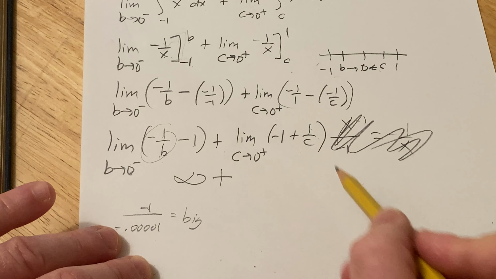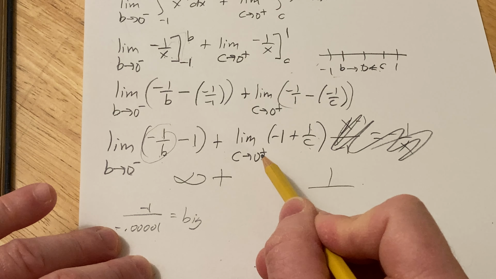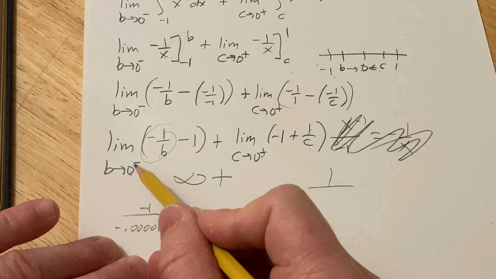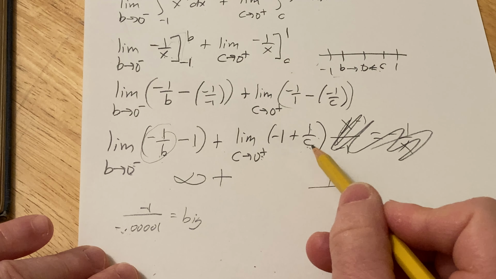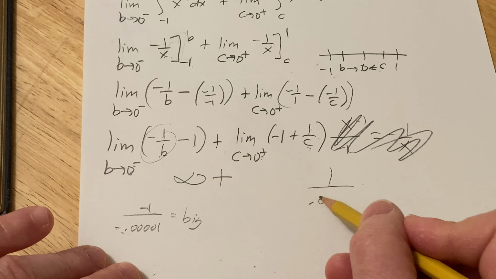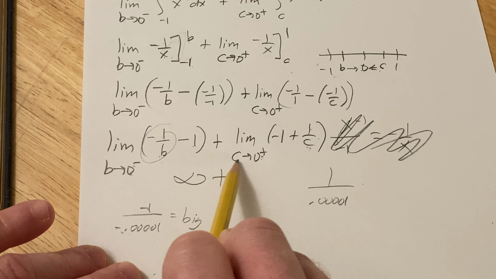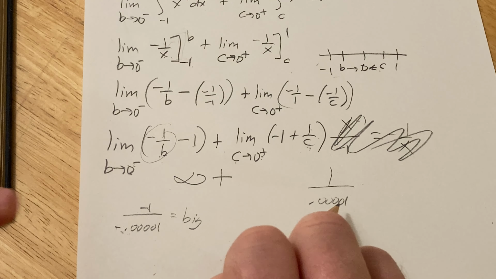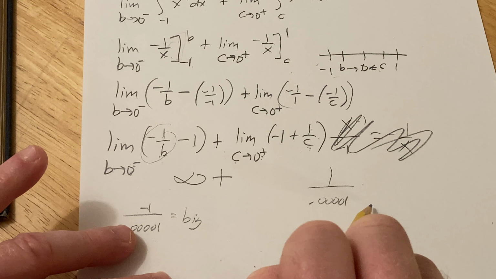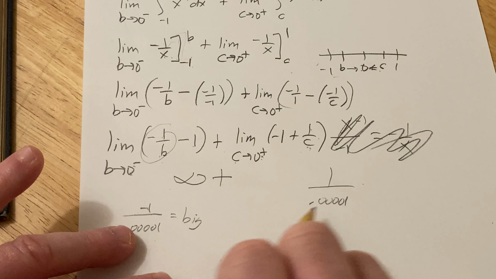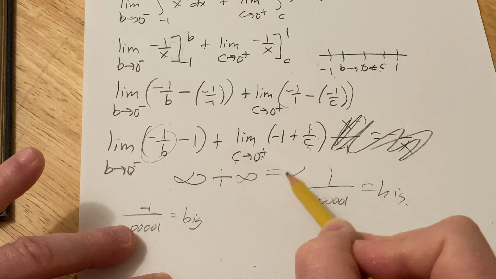Here, same thing, it's 1 over a very small positive number. This time we're approaching from the right, so it's positive. Over here, we were approaching from the left, so it was getting close to 0, but it was negative. Here it's getting close to 0, but it's positive, like 0.00001. If you stop c as it approaches 0 for a brief second, you see it gets smaller and smaller. So you have numbers like this and smaller, infinitely many numbers approaching 0. So this is big. Infinity plus infinity, so you just get infinity.